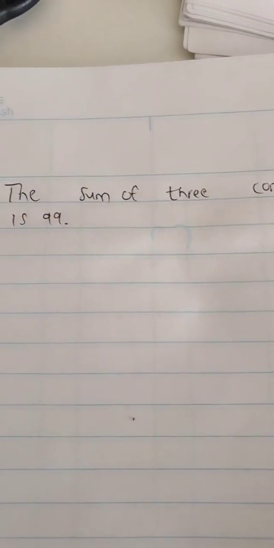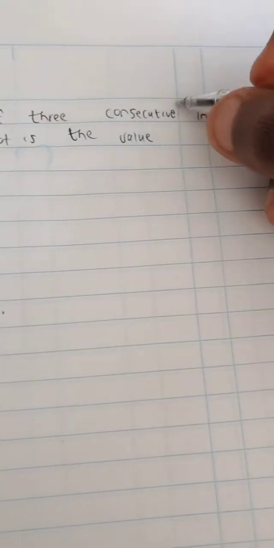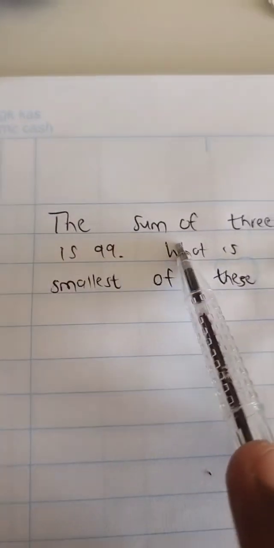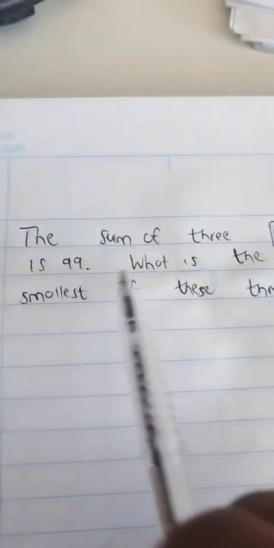The sum of three consecutive integers is 99.